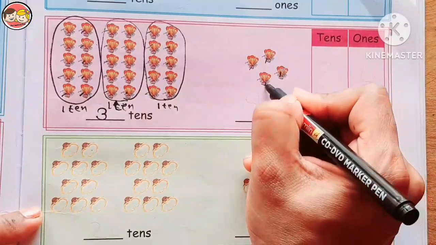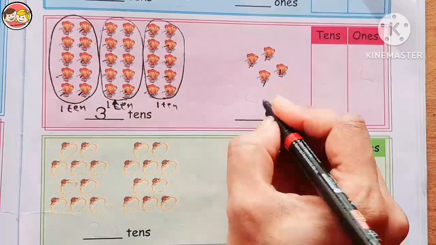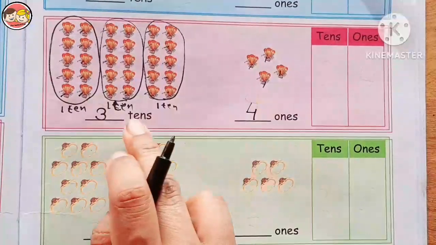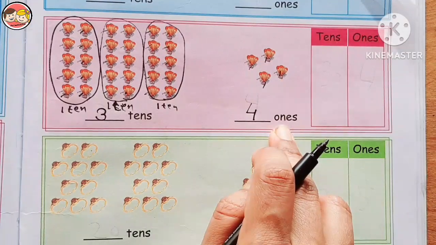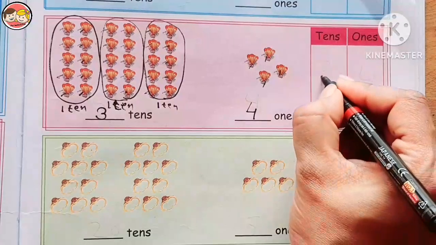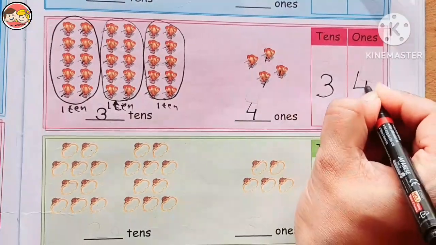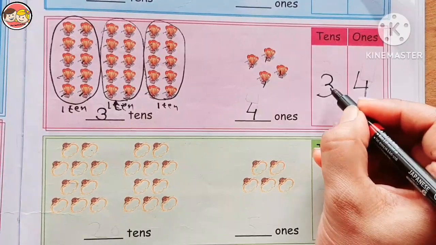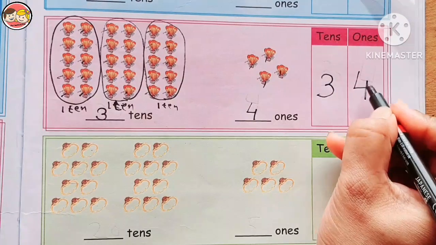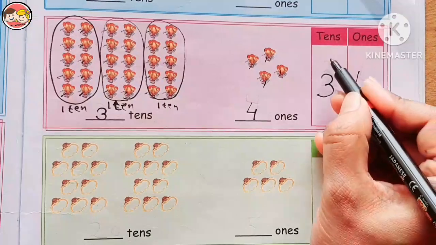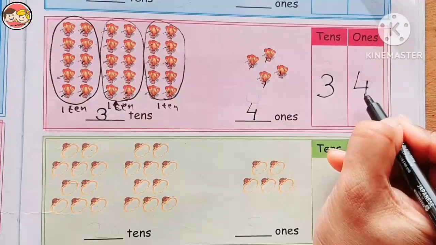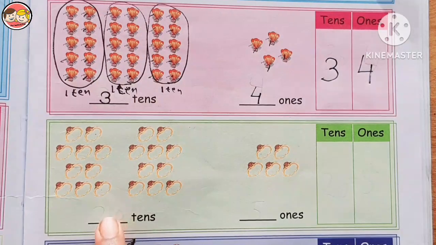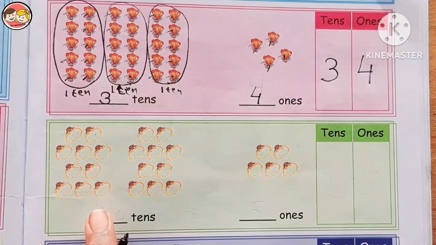1, 2, 3, 4. 4 ones. So 3 tens means 30 and 4 ones means 4. So the number is 34. Let's write 34. 3 is written in the tens place and 4 is written in the ones place. 3 tens means 30, 4 ones means 4. So 3, 4, 34.